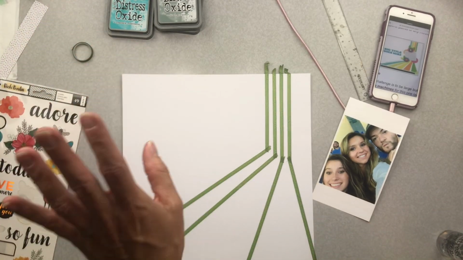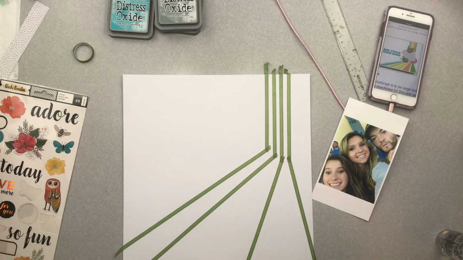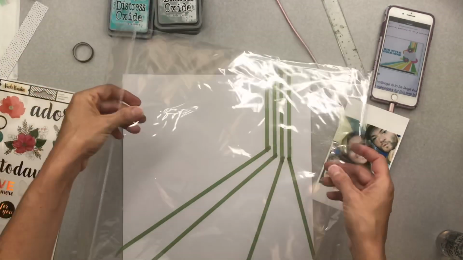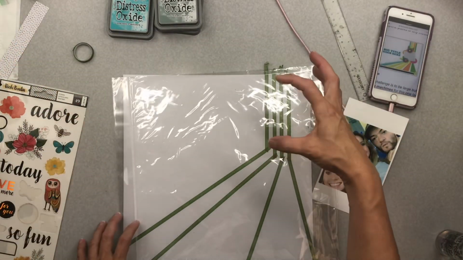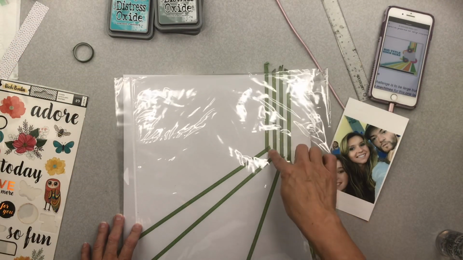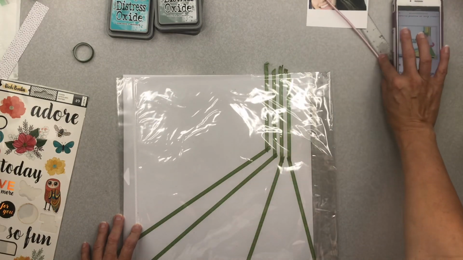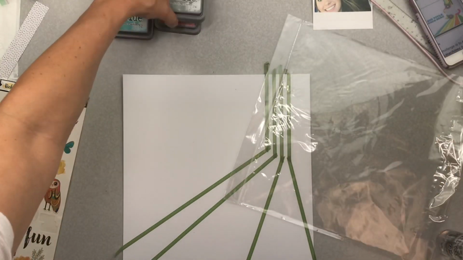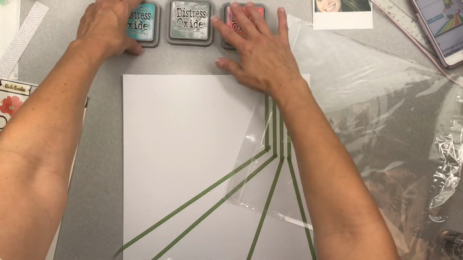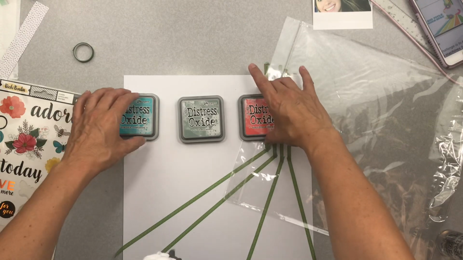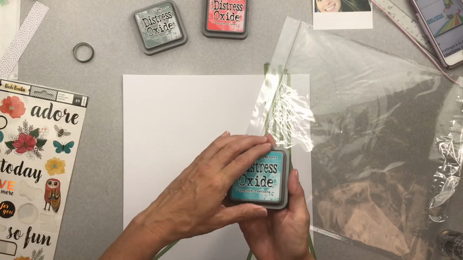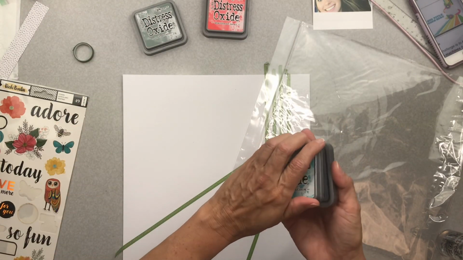So what I'm going to do next is get some of the ink onto this random little piece of plastic, get it kind of wet, and I'm going to paint it into each of the stripes. So let me see if I can show you the first one. Let's see. I think I'm going to go in this kind of order. That looks good. Okay. Want to separate out some of the colors.